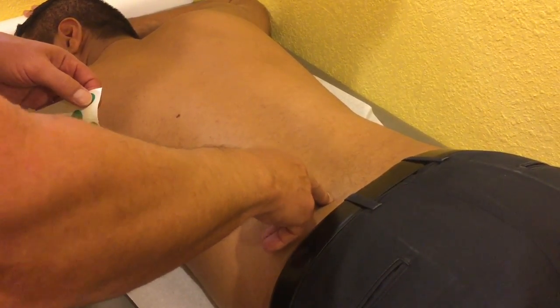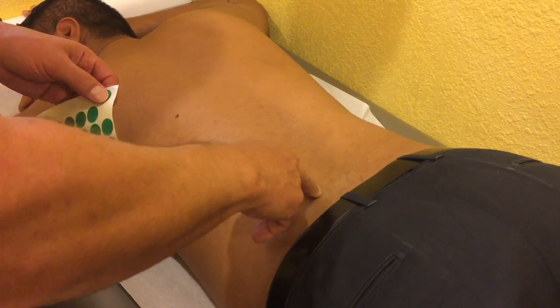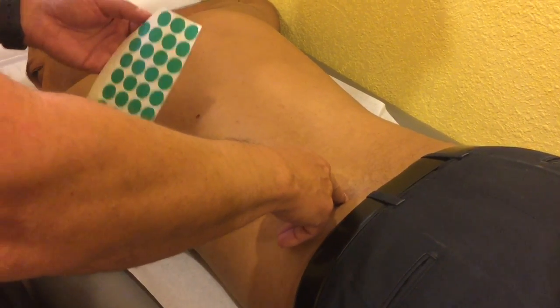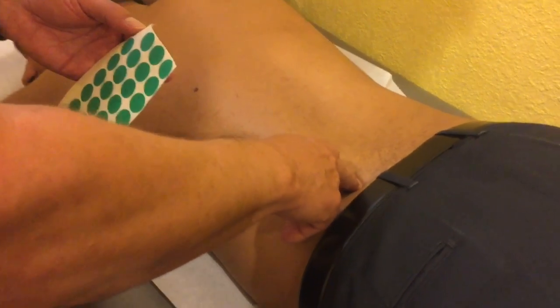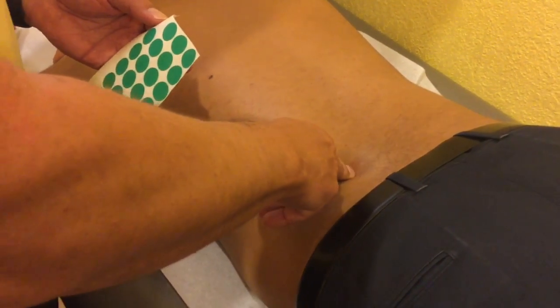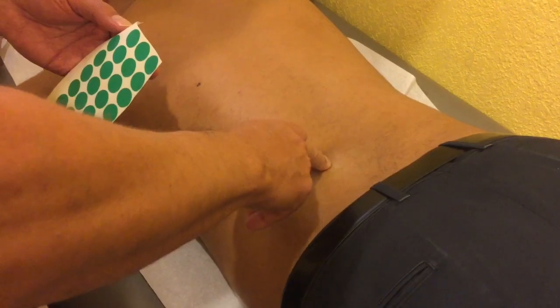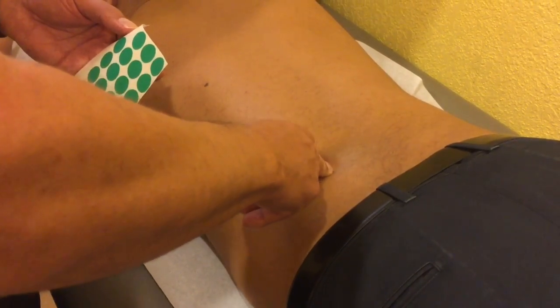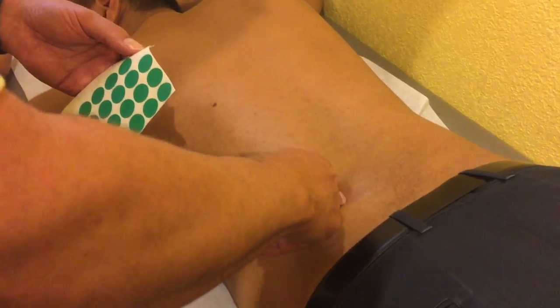Does it hurt here? 4. 4? Okay, so make sure we remember, on a scale of 1 to 10, the patient's been instructed to give us the level of pain. What about here? 6. 6? Is it more here? Yeah, about an 8. That's 8. Okay. So is that about as bad as it gets?